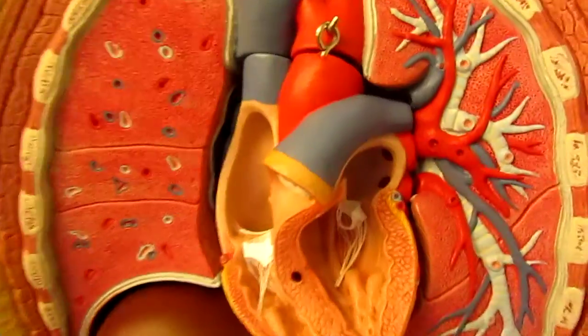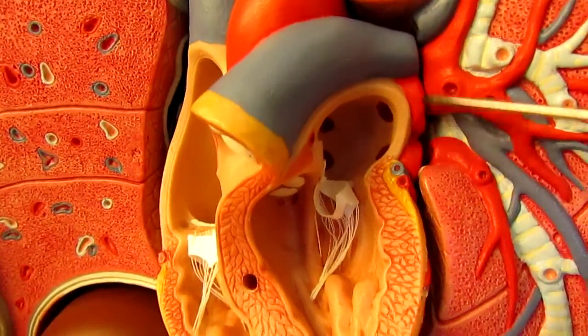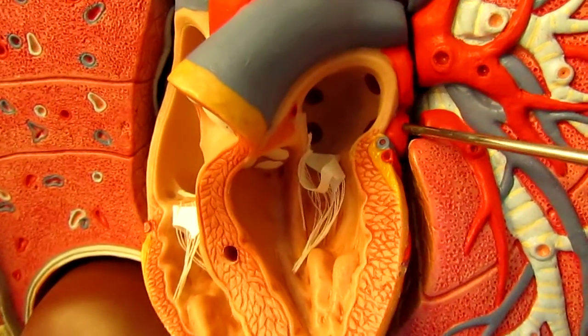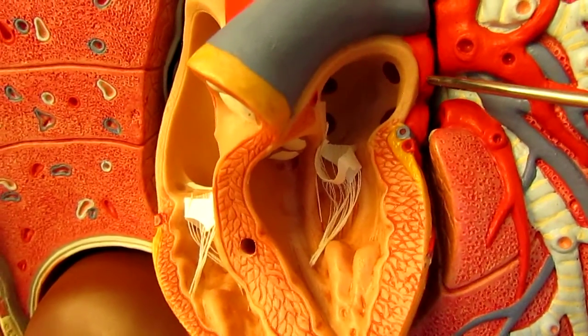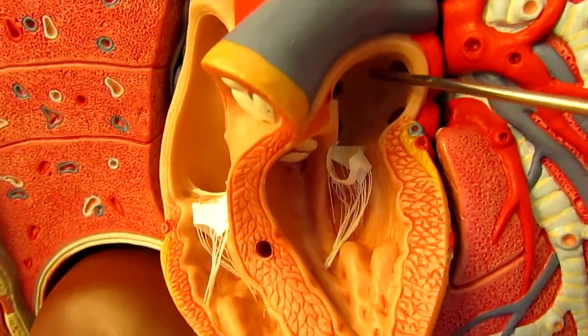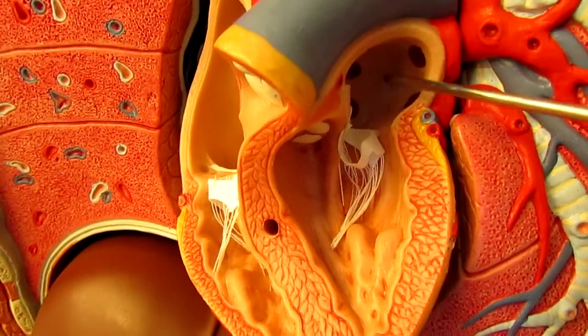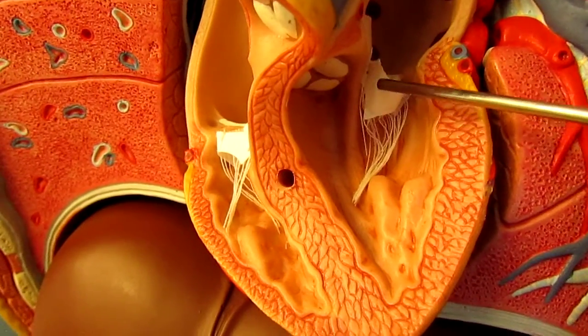Oxygenated blood is going to return back into the heart via these red vessels right here. We can see all four openings here. These vessels are called the right and the left pulmonary veins, and they empty into the left atrium here. The left atrium pumps blood through this flappy structure right here.